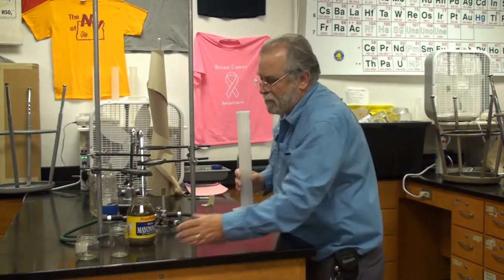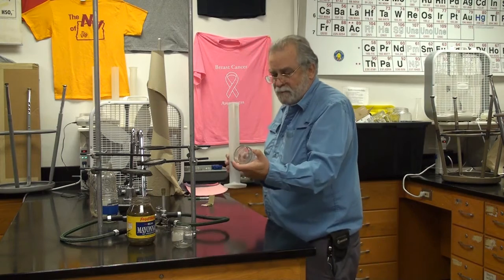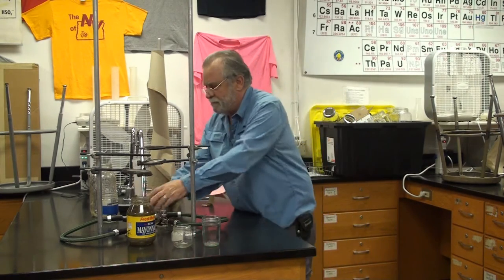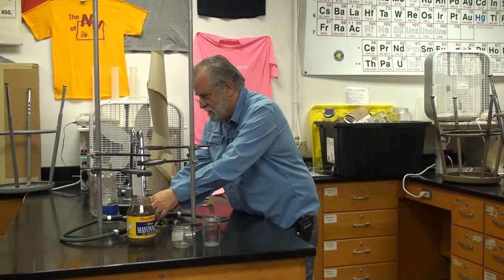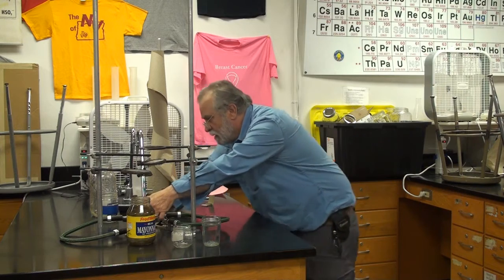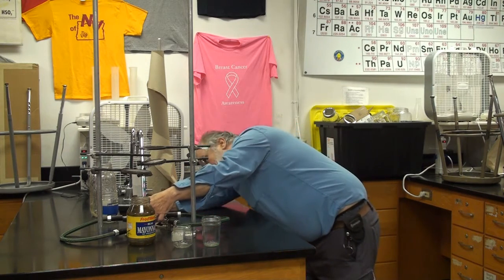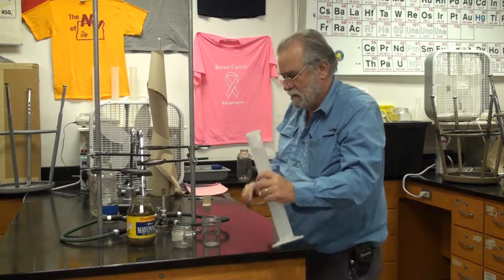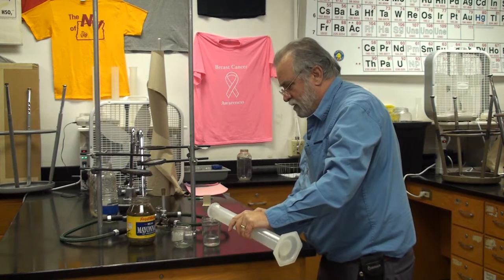So the first step here, remember what we're doing is we are just finding the volume of the jars. This one doesn't have a label on it. It's not going to take very much. So we started off with 500. Let's see what we end up with on this one.